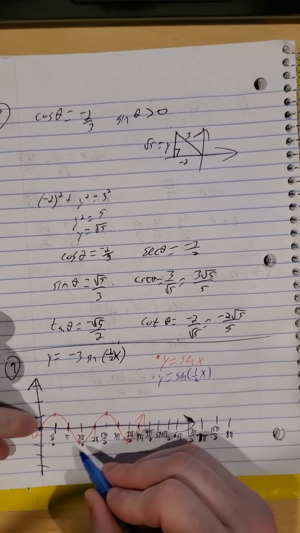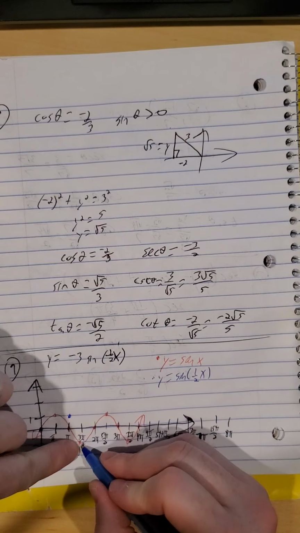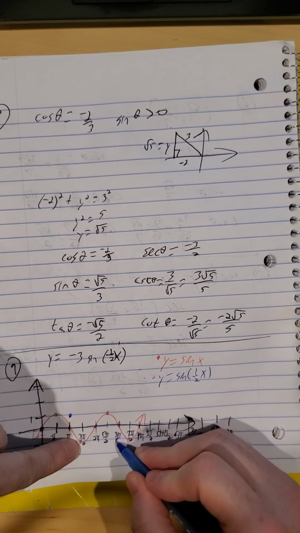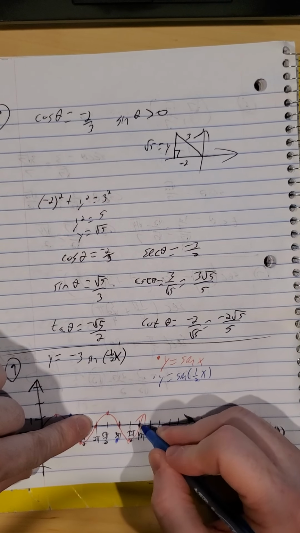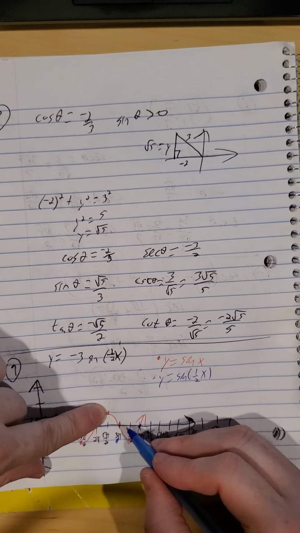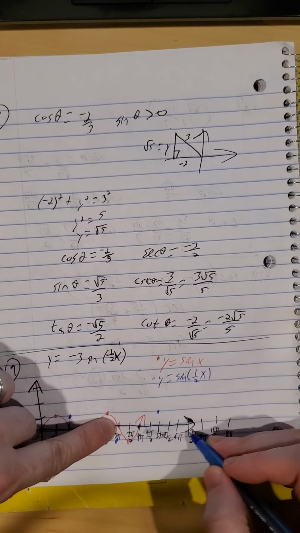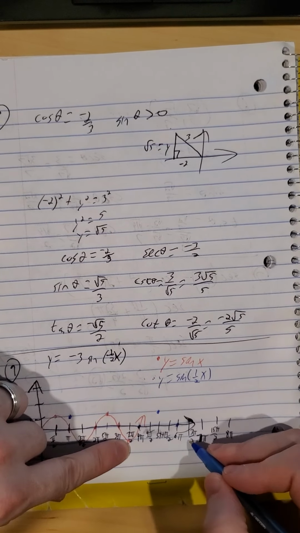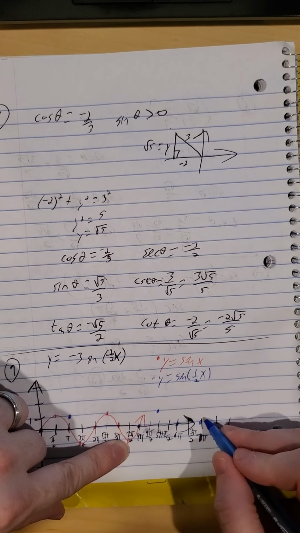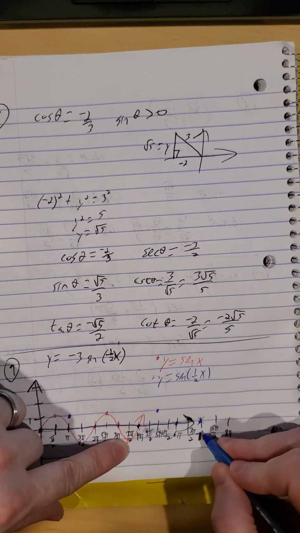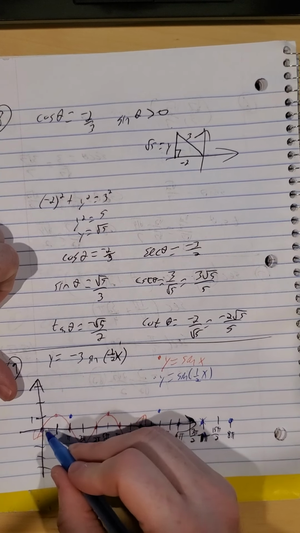So what happened at 0 stays at 0, but what happened at pi over 2 is now happening at pi. What happened at 3 pi over 2 is now happening at 3 pi. What happened at 2 pi is now happening at 4 pi. What happened at 5 pi over 2 is now happening at 5 pi. What happened at 3 pi, now it's at 6 pi. What happened at 7 pi over 2, now that's at 7 pi, which I will put in the appropriate spot this time. And what happened at 4 pi now happens at 8 pi.